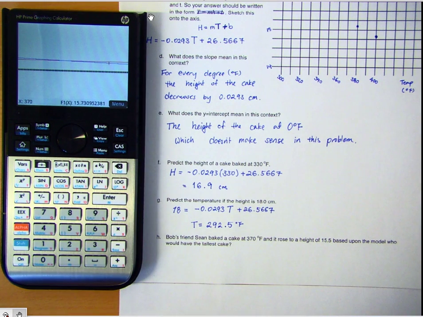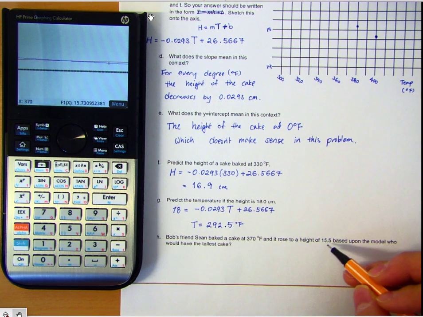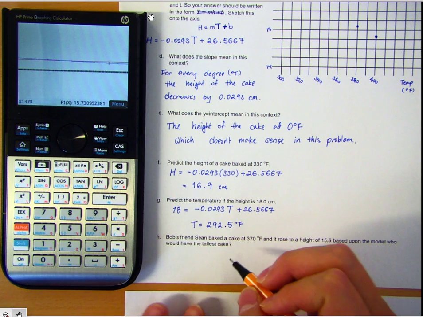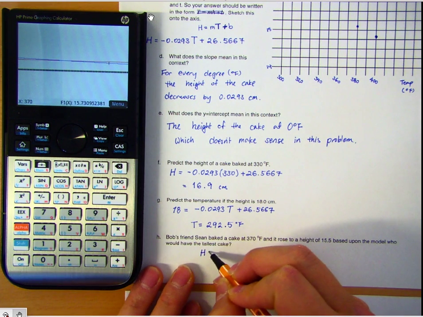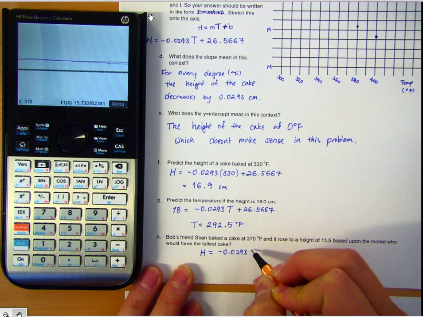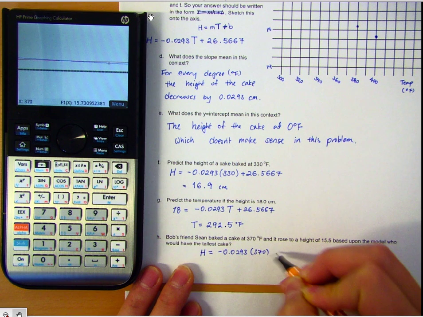So Bob's cake would be at 15.7. Sean's cake is at 15.5. So Bob's would be bigger. So since 15.7 is bigger than 15.5, Bob's is a taller cake.